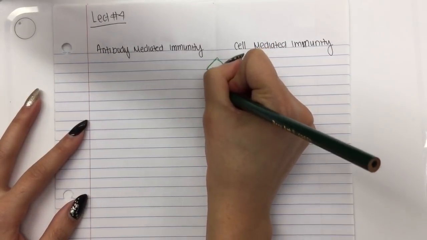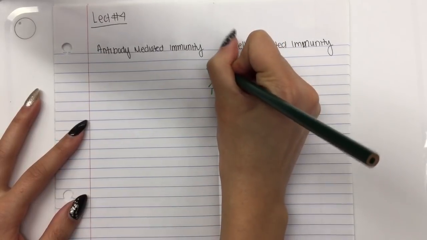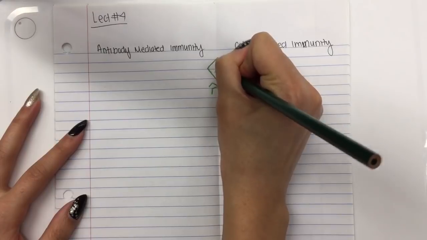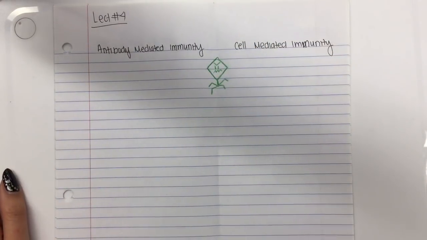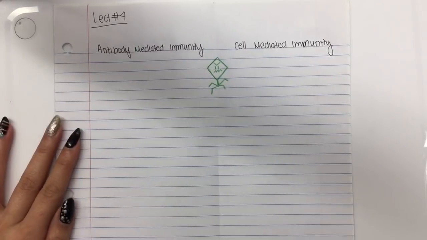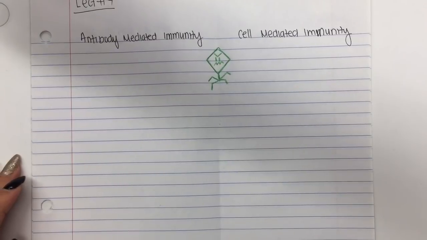This is going to be a virus, and it wants to destroy you. Did you say aw? You should be. Okay. So this is a virus. This is actually kind of how they look, minus the face.